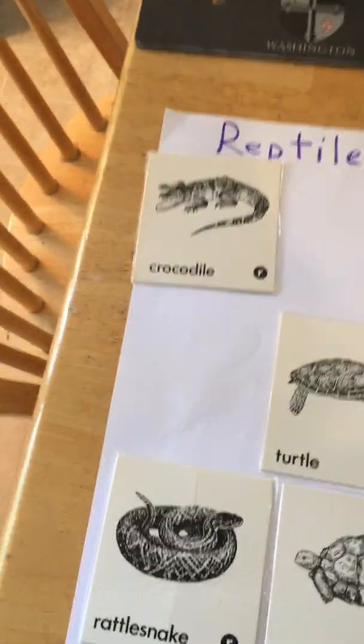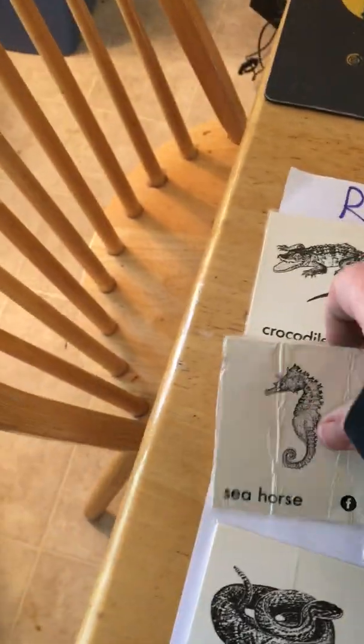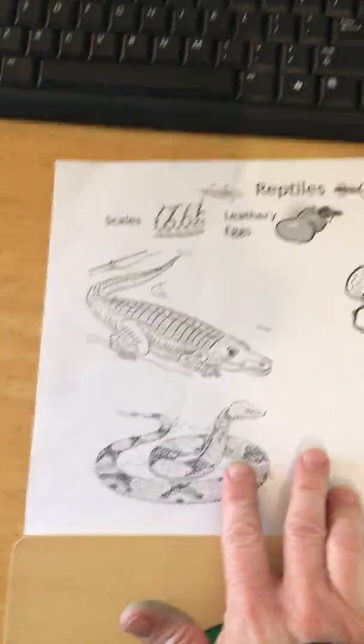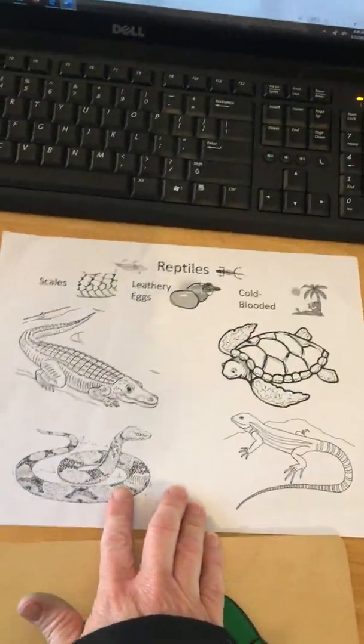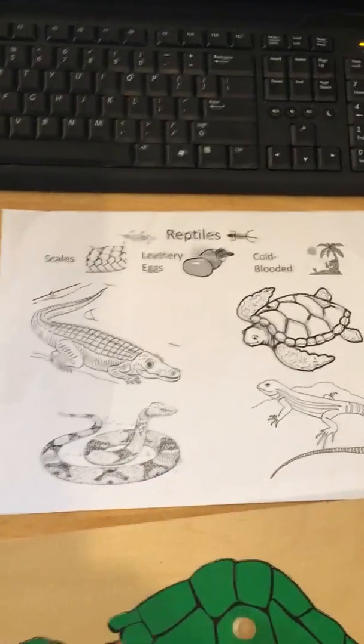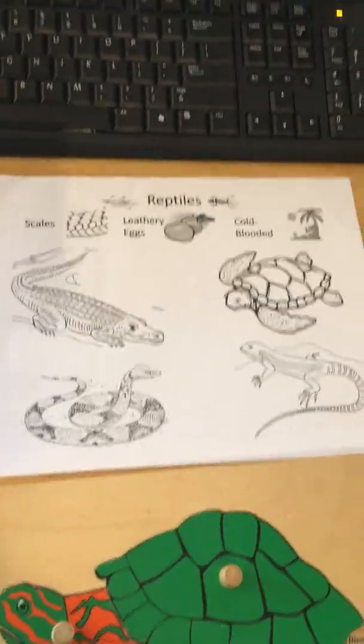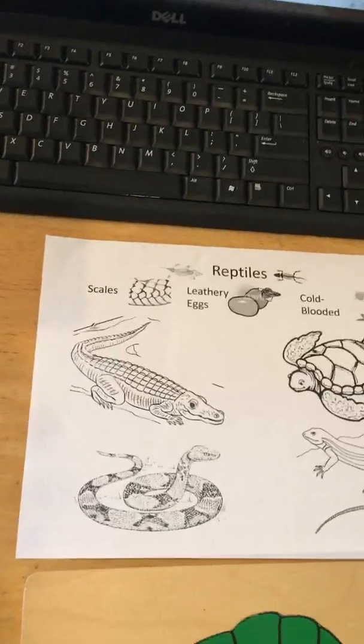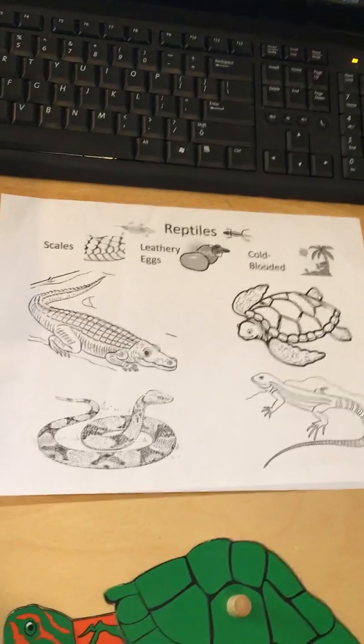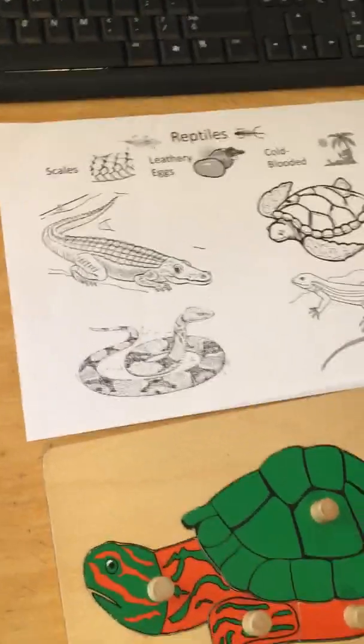I'll put these back. And then I want you to color the page that I'll scan and send called reptiles. See if you can look up pictures of these animals and make it realistic if you like. You don't have to, but maybe it'd be fun to see what they really look like.